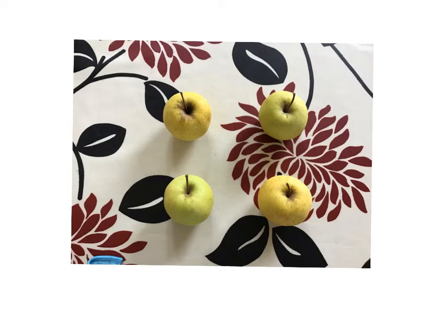Remember that rows go from left to right and columns go from top to bottom. Pause the video while you work it out. Okay, let's check. Let's see how many rows of apples we have. Remember, rows go from left to right. So we have 1 row here and 1 row here. We have 2 rows altogether.